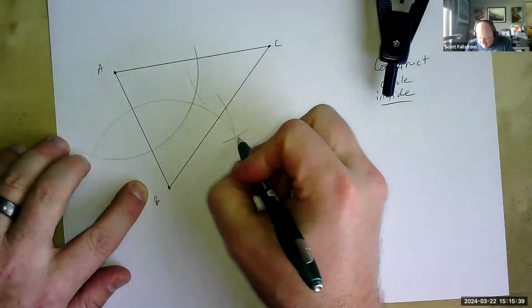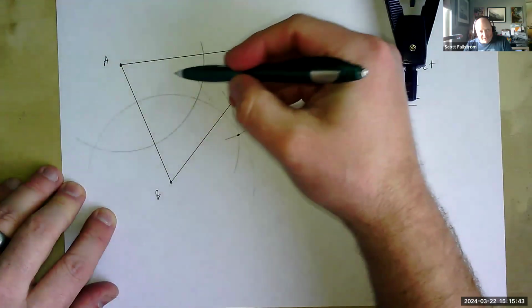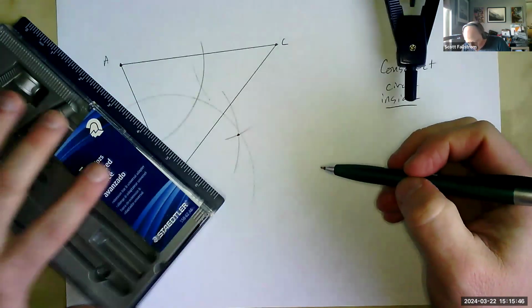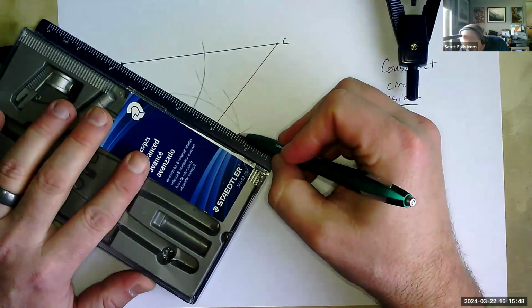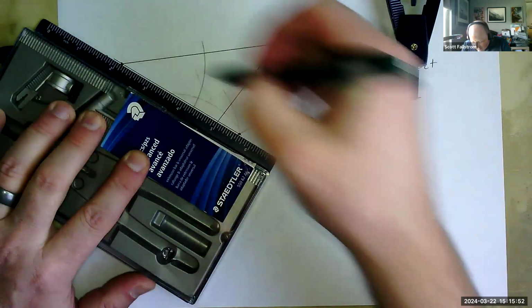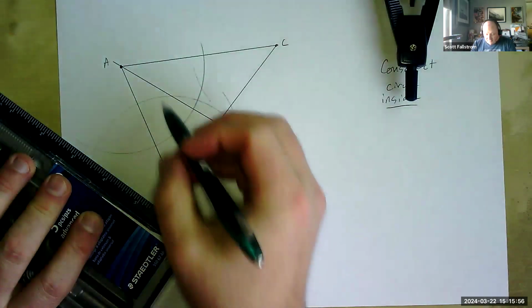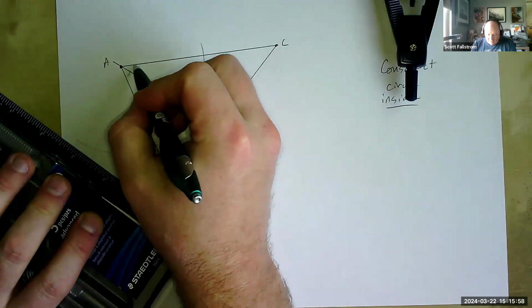Where those meet up, it would have created a rhombus using point A as one of the vertices. And if I connect that back, that will be the diagonal of the rhombus, which will be an angle bisector. So this angle is cut perfectly in half.